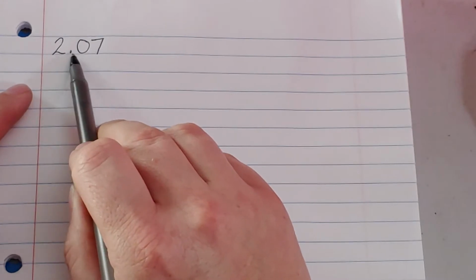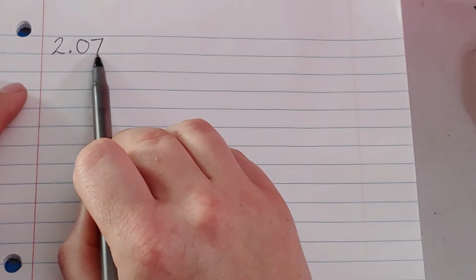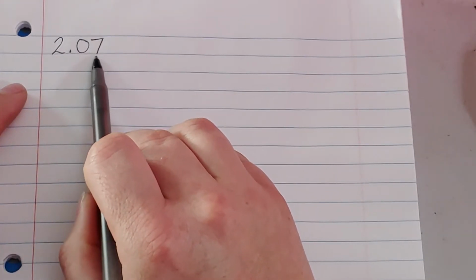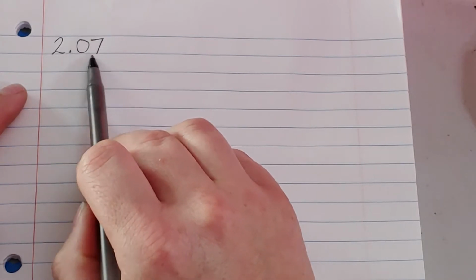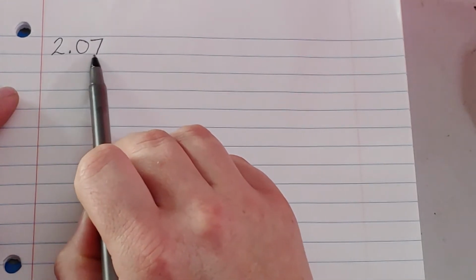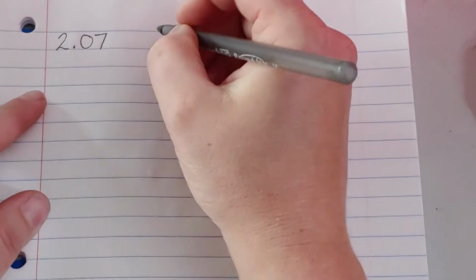This number says 2 and, do you remember what this place value was from the other day? This is the hundredths, so 2 and 7 hundredths.